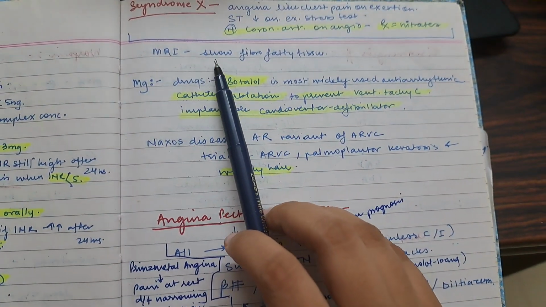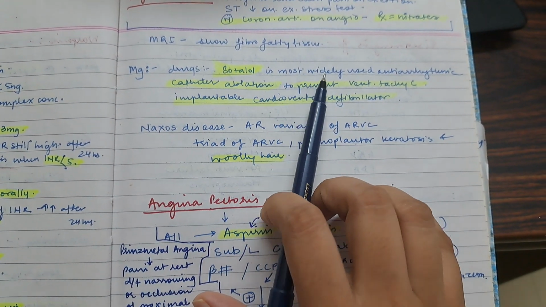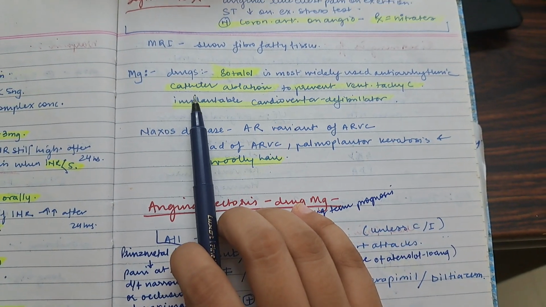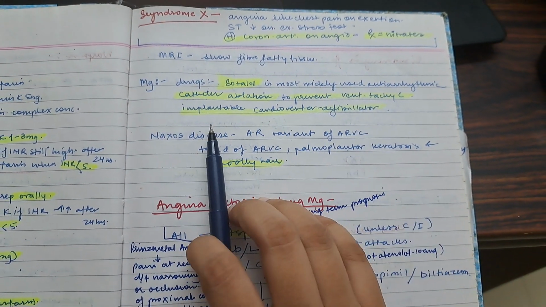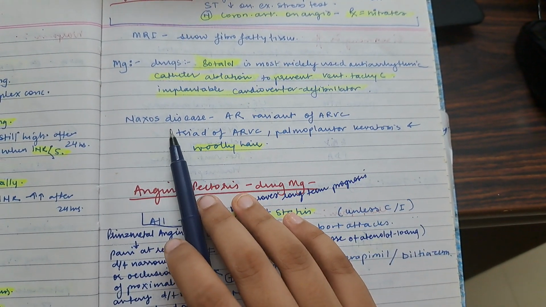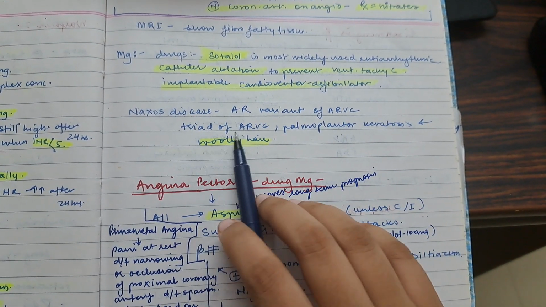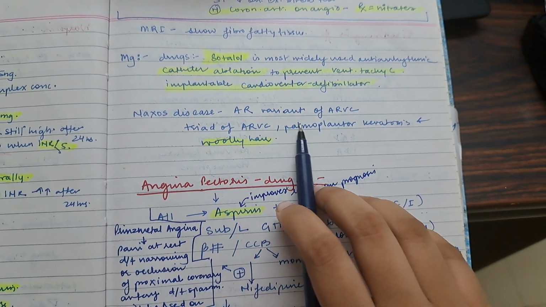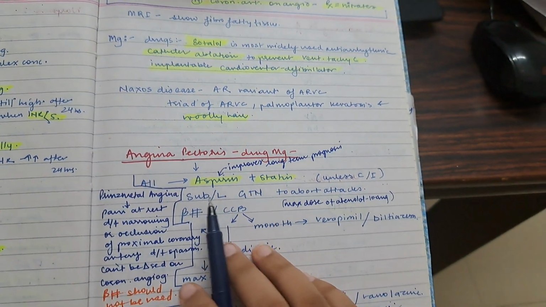MRI shows fibrofatty tissue. Management: drugs like sotalol, which is the most widely used antiarrhythmic. You can do catheter ablation to prevent ventricular tachycardia, and an implantable cardioverter defibrillator. Naxos disease, an autosomal recessive variant of ARVC, has a triad of ARVC, palmoplantar keratosis and woolly hair.